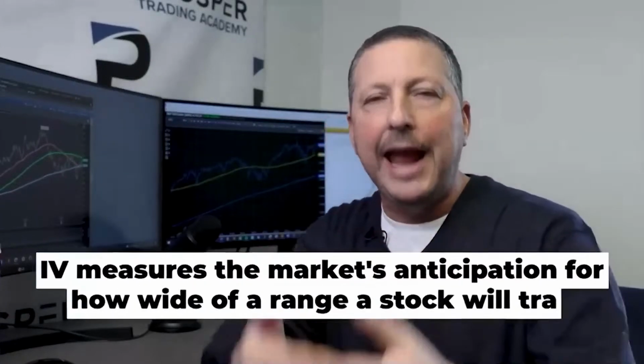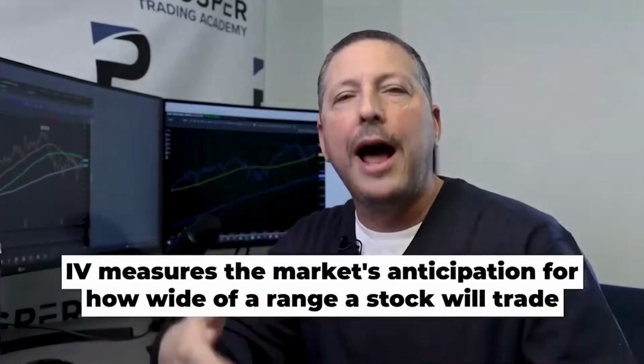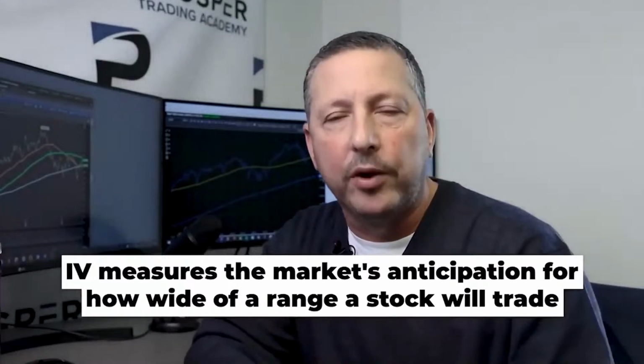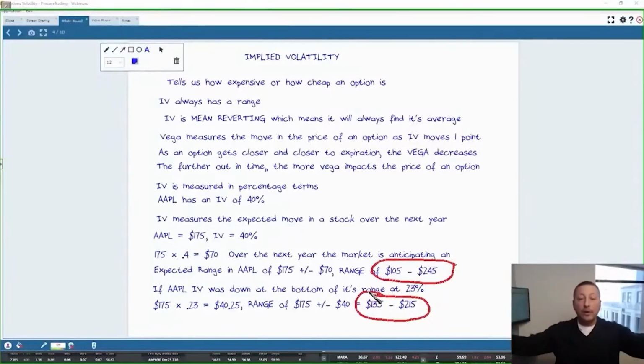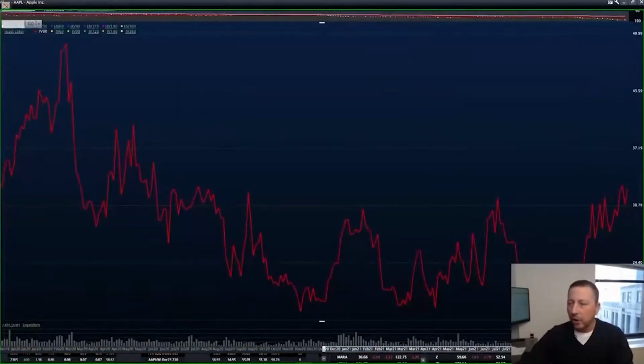What implied volatility measures is the market's anticipation for how wide of a range a stock will trade in over the next year. The wider that expected range, the more expensive those options are going to be. The tighter that range, the less expensive options are going to be. So what does that mean for our everyday trading?